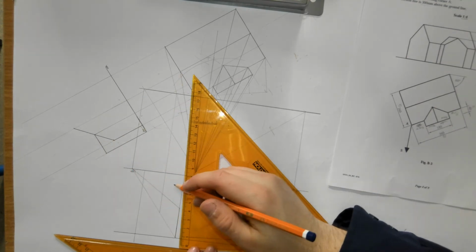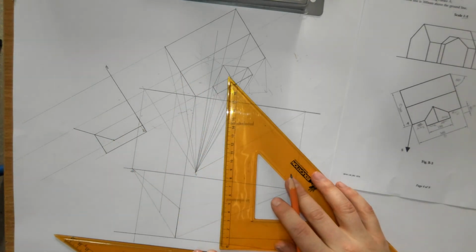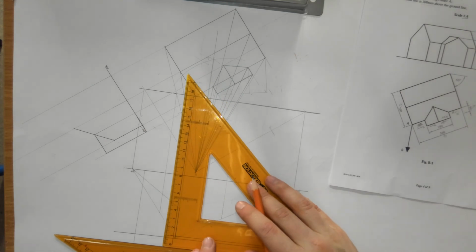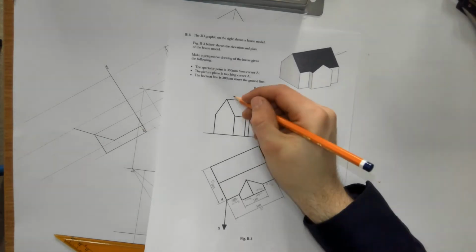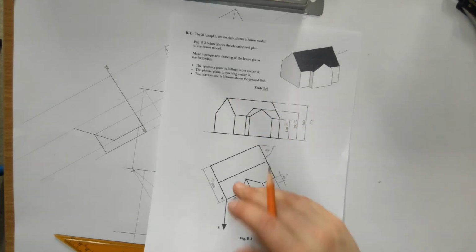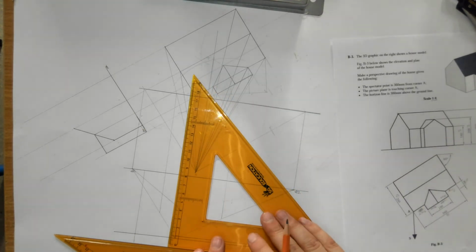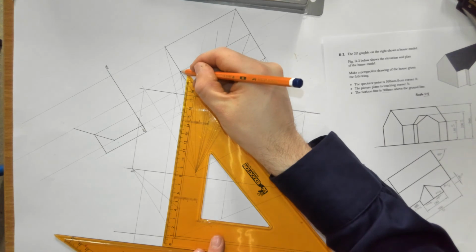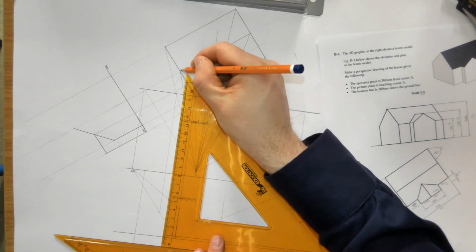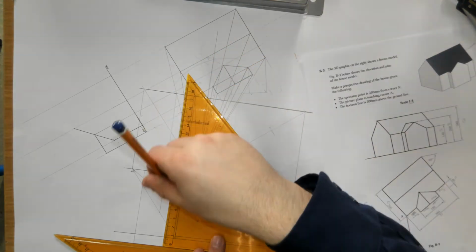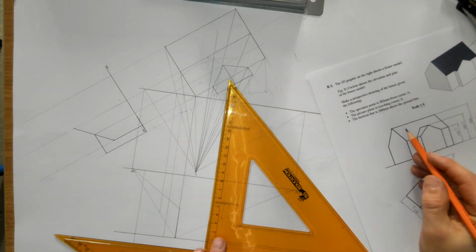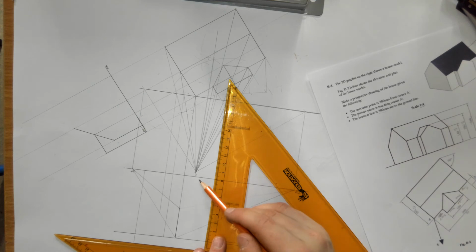And this is the end of the house. Right, now the trick is how to get this point here on the roof. Now only true heights can be applied from a line on the picture plane. So if I join this point here to the spectator and down perpendicular to it, the apex of this roof is going to be on that line.